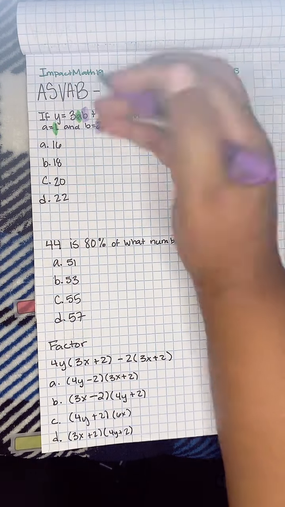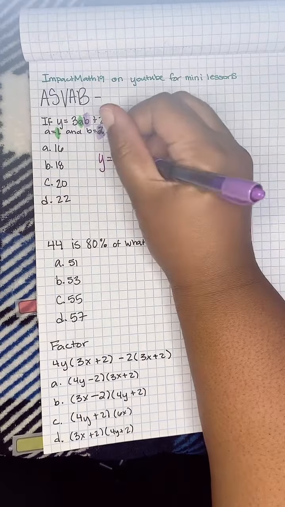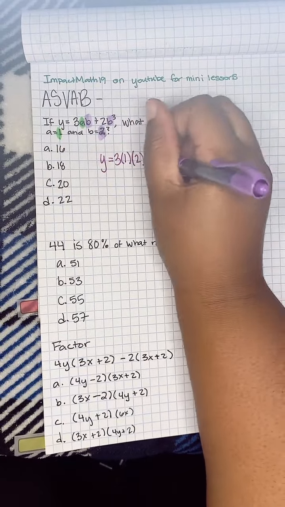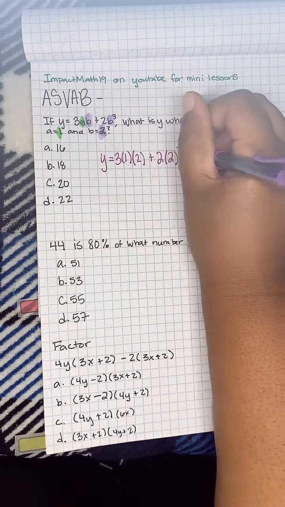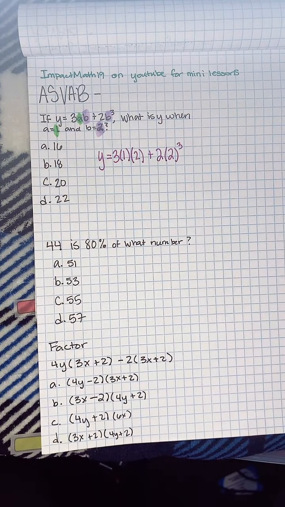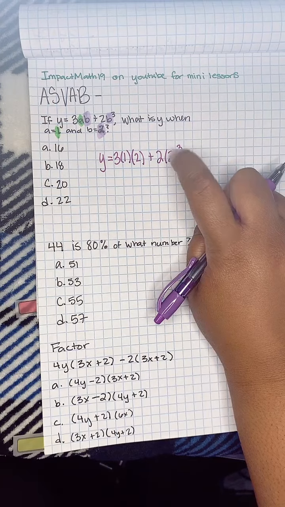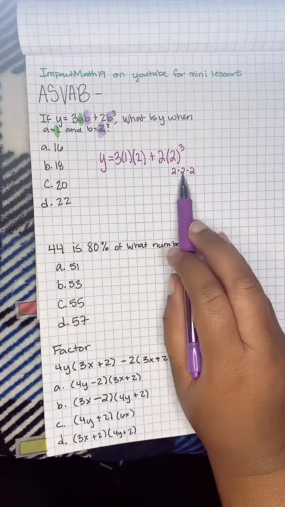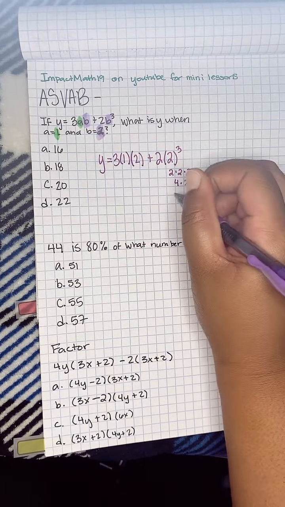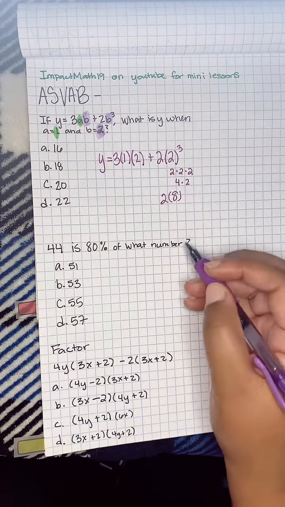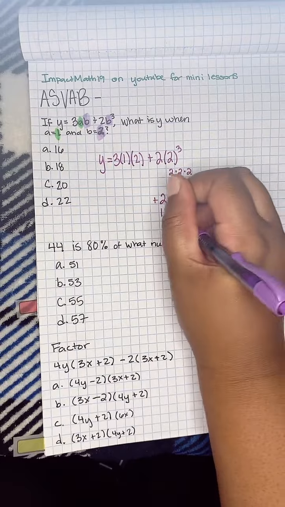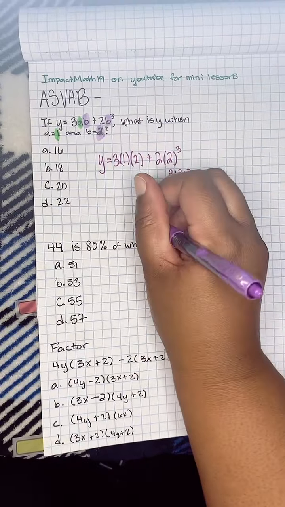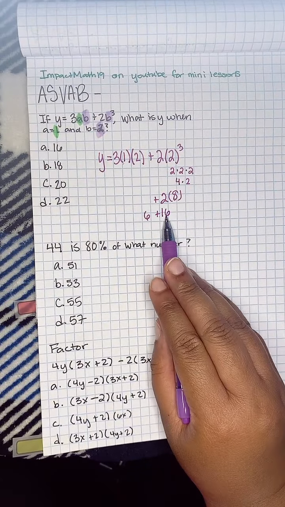Okay, so we're going to rewrite this. y equals 3 times 1 times 2 plus 2 times 2 to the third power. All right, so order of operations. Start with this exponent, get rid of this exponent. So that means 2 times 2 times 2. So 2 times 2 is 4. 4 times 2 is 8. And then we still have that 2 times it, right? So 2 times 8 is 16. Okay, so now let's do 3 times 1 is 3, times 2 is 6. So 6 plus 16.